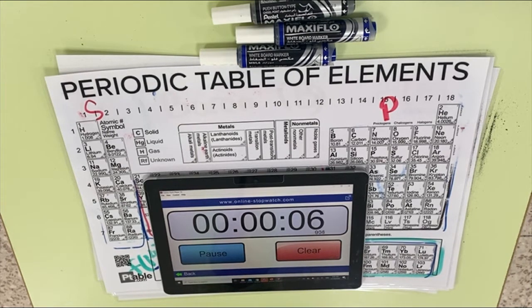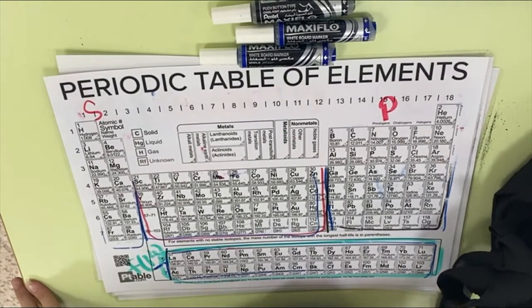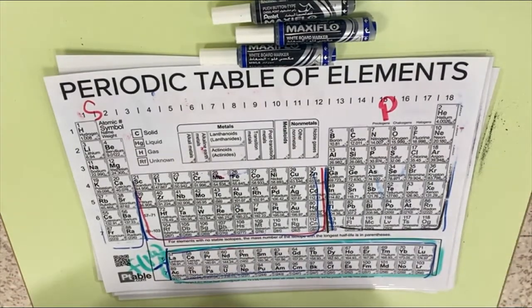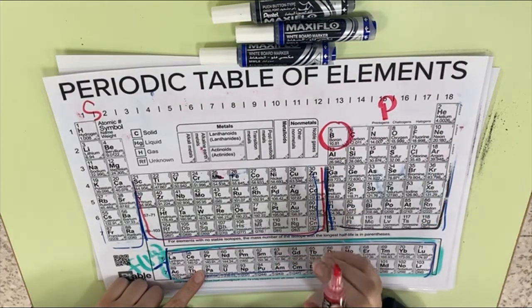Are we on the right track? I really hope so. Time is up. Let's see how we can solve it. Please check your answer with me because I know we can do it perfectly by now. Let's start numbering from the top. First, locate your element and then start numbering.